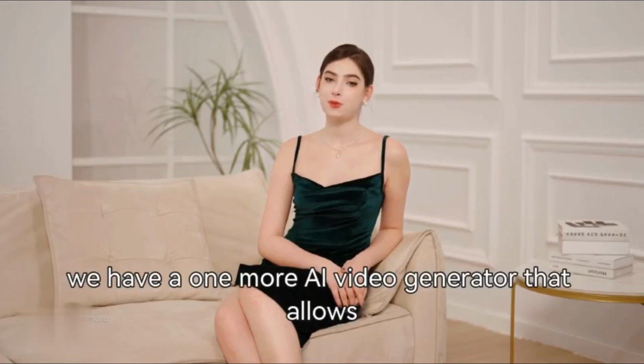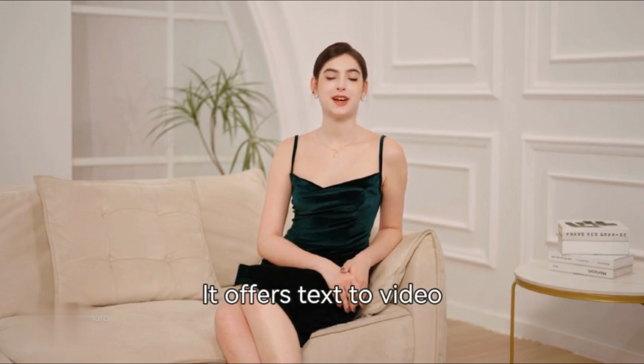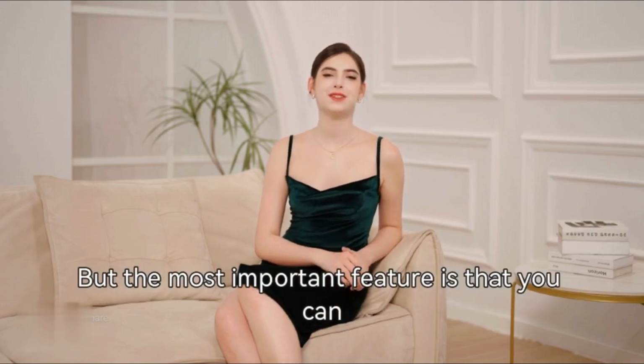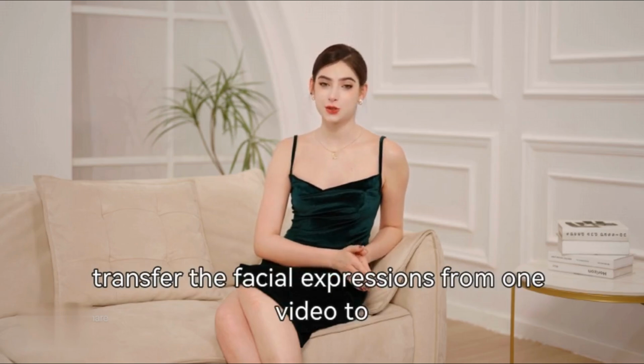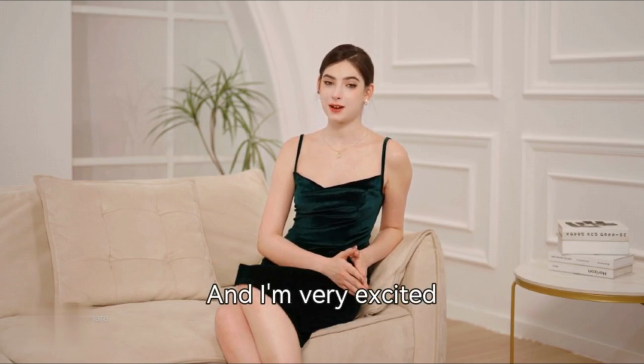So today we have one more AI video generator that allows you to generate 10-second long videos. It offers text to video and image to video. But the most important feature is that you can transfer the facial expressions from one video to another video. And I'm very excited. Let's dive in.